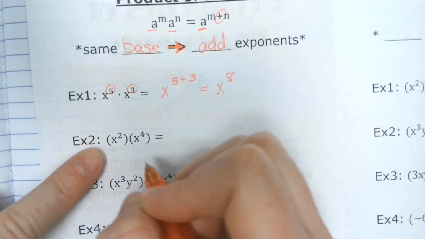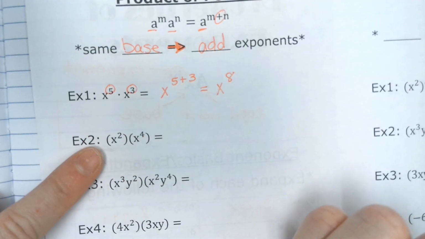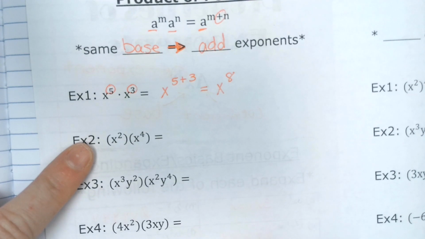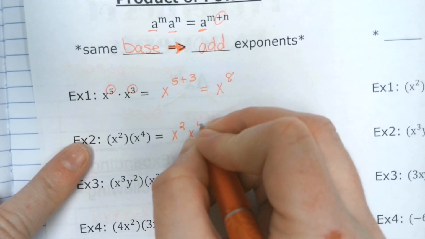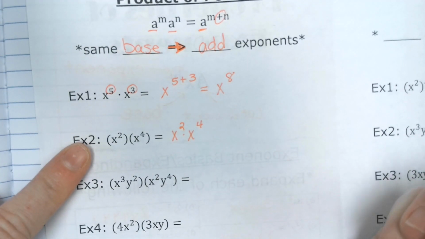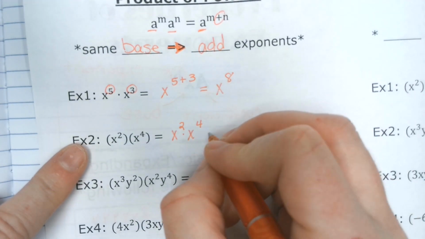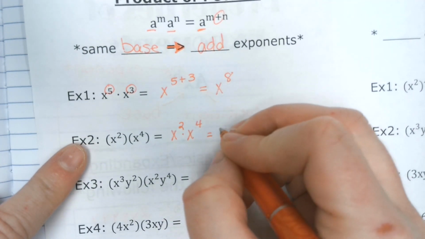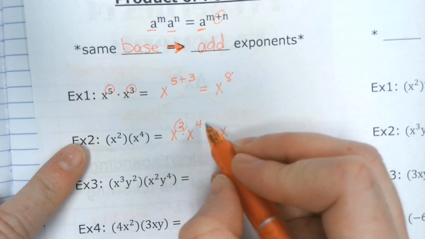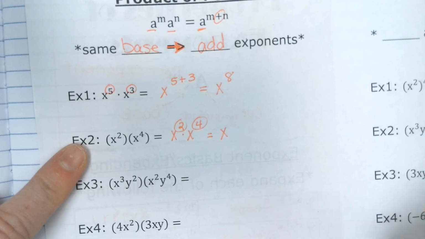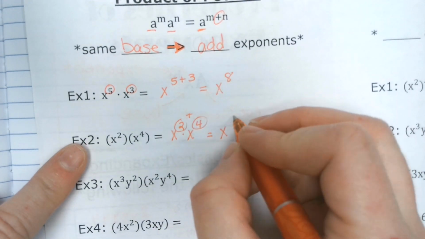Okay, let's look at the next one. x squared, x to the 4th. Even though there's parentheses, it still means the same thing: x squared times x to the 4th. So what does that mean? What do we do with these? We're just going to add them. So it's x to the 6th.